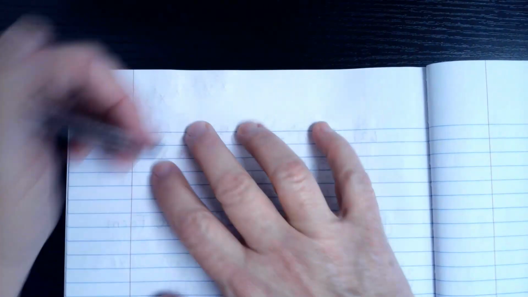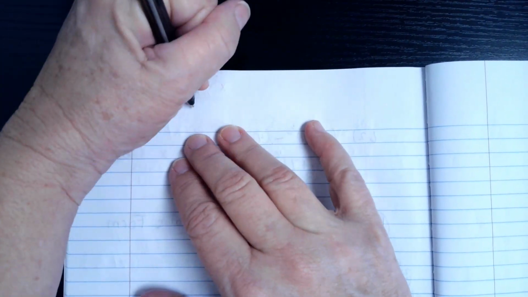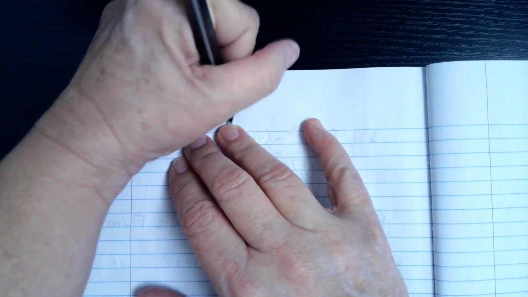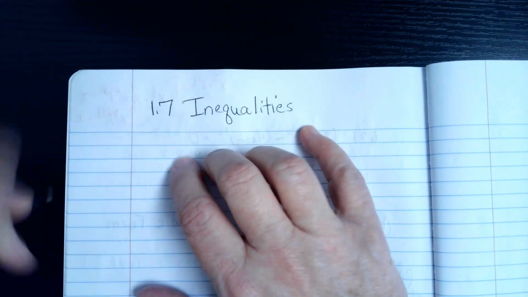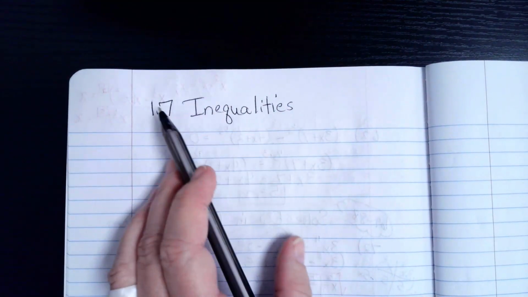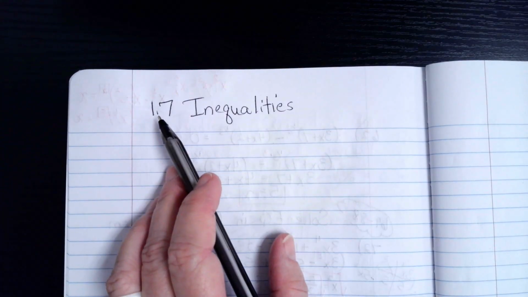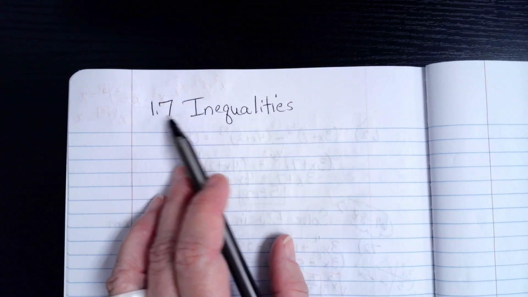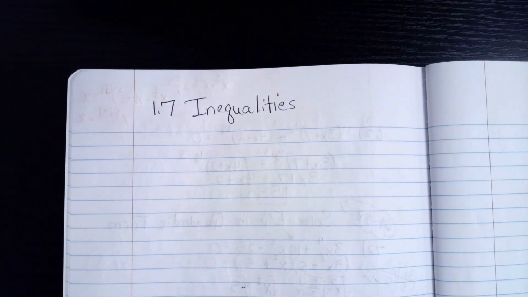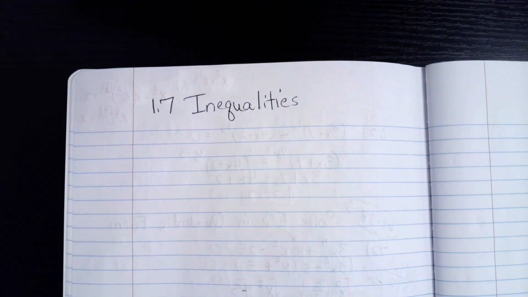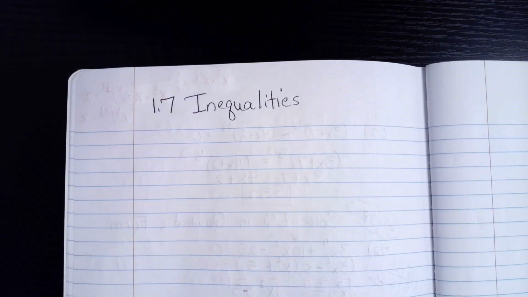So, 1.7, inequalities. And I think it's wise for you to put the section number and the title, because these notes are going to probably go with you to college. And it's going to be your Bible. And you're going to look back and go, what did Miss Stewart say about this? Oh, okay, good. All right?